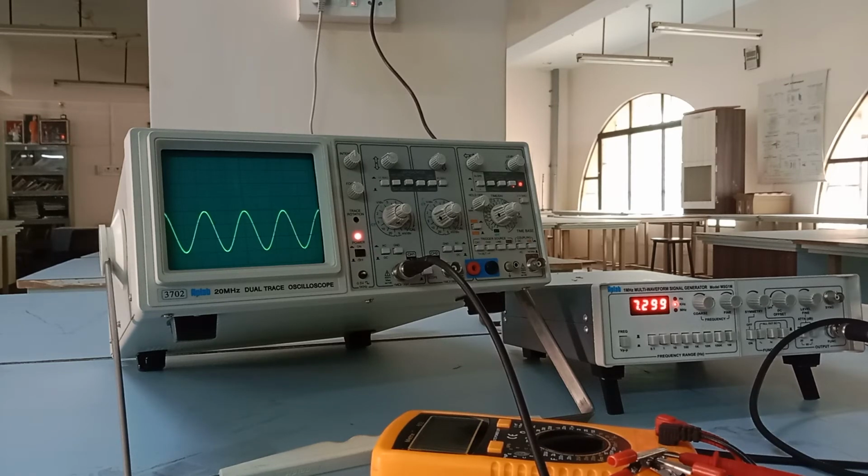So 1 divided by 140 is equal to 7.14 into 10 raised to minus 3, and now this 10 raised to minus 6 will go up, that is 10 raised to plus 6. So I am getting 7.14 kilohertz. So it is around 7 kilohertz.